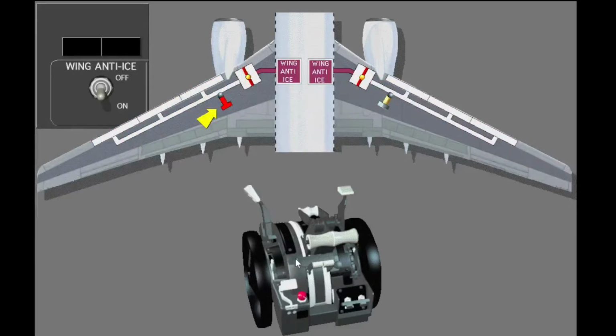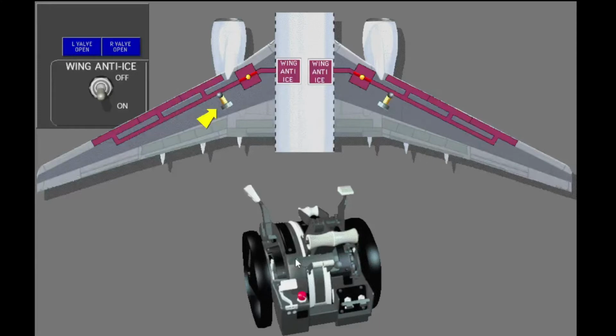Both valves close if either temperature probe senses an over-temperature inside the wing duct. If both probes sense a cooler temperature, the valves open. The wing anti-ice switch moves to off at liftoff when the air-ground sensor changes to the air mode. In flight, duct temperature and engine thrust setting have no effect on the operation of the wing anti-ice valves.